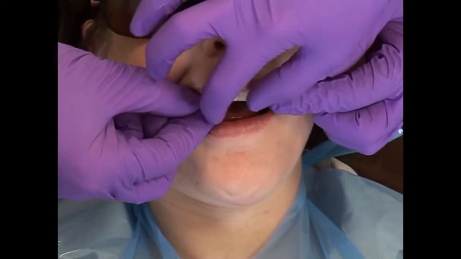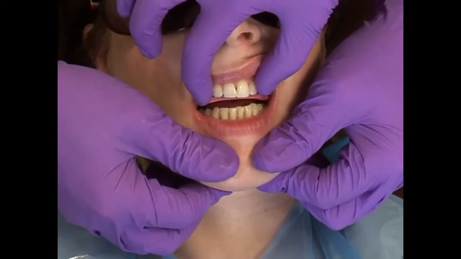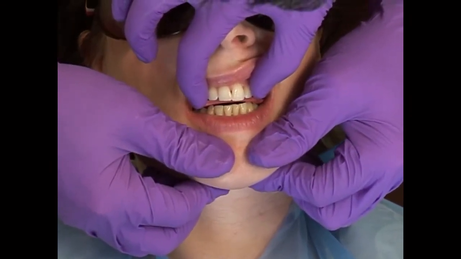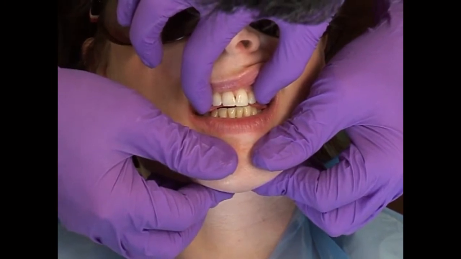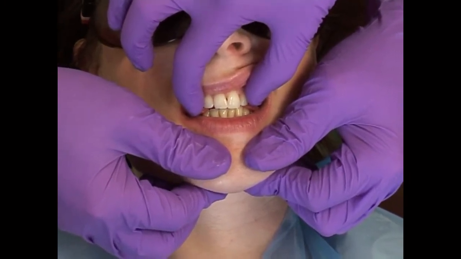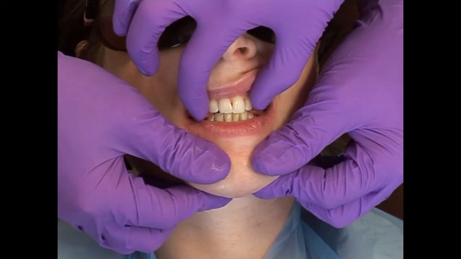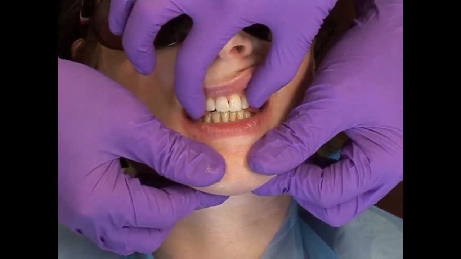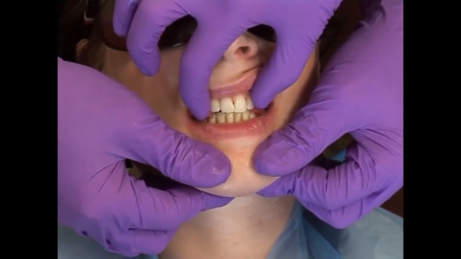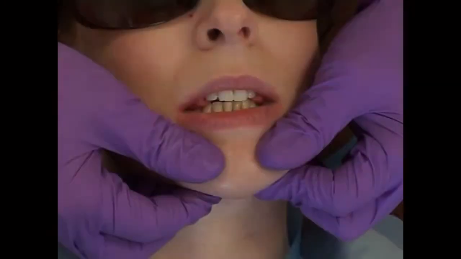You can support that for me. Now manipulate the mandible and start to close the patient into the wax. A little bit more. Tell her to stop when the incisor separation indicates the posterior teeth are just about to contact. Okay, hold it there.